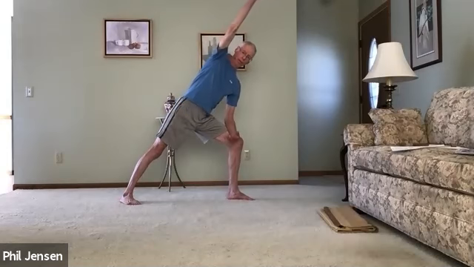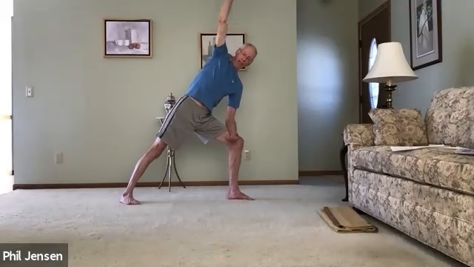Arms sweeping up. Nice long line. Fingertips, outside edge of the back heel. Couple breaths here. And then it's just arm to hip, coming all the way up, stepping your feet together.